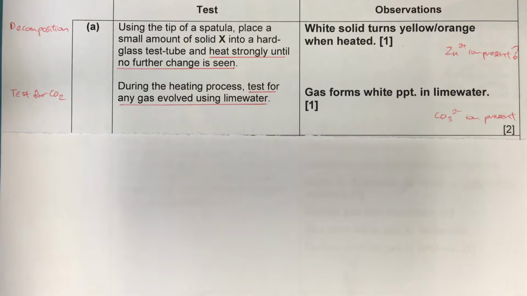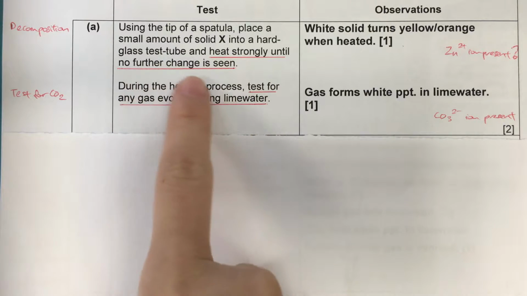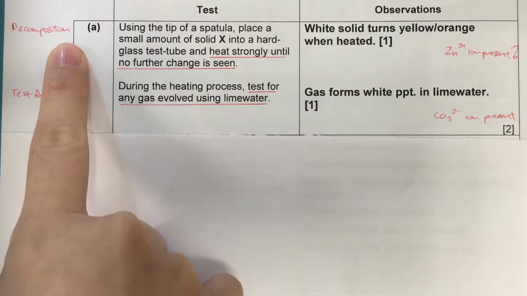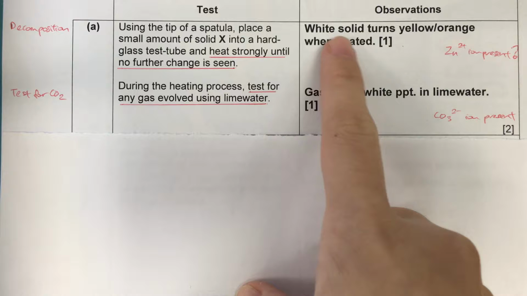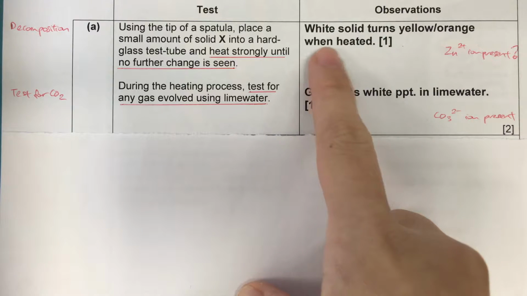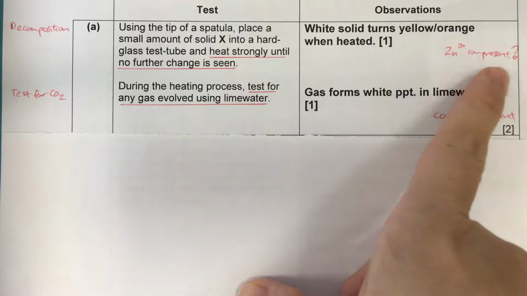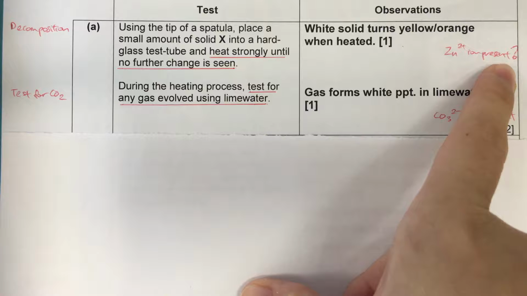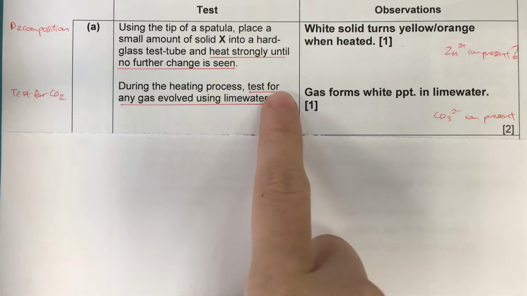Okay, so for this practical, it says heat strongly until no further change is seen. So we must think of decomposition. When we look at the observation, white solid turns yellow-orange when heated. Then we will think, could it be zinc? Okay, however, zinc is yellow when hot and white when cold, but they never say anything about leaving it to cool after heating strongly. So it may or may not be zinc.